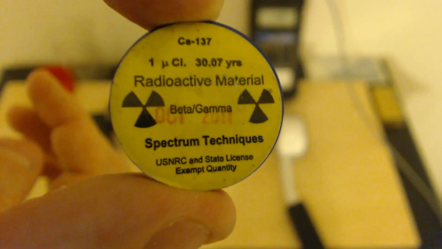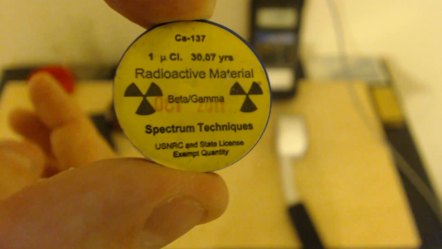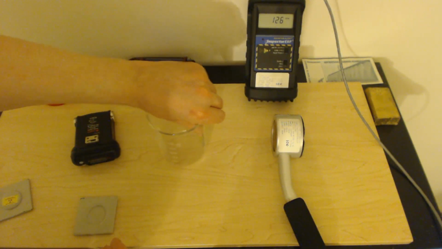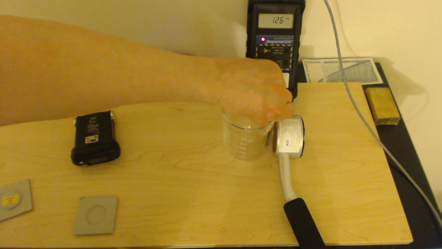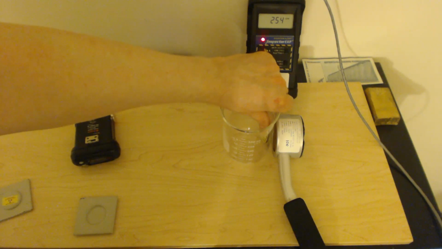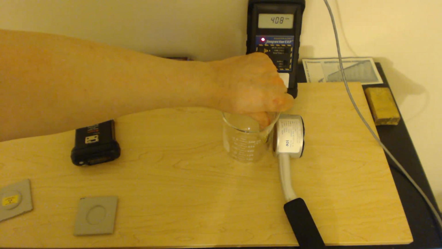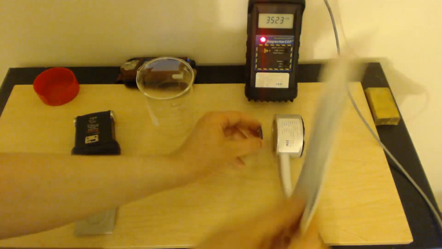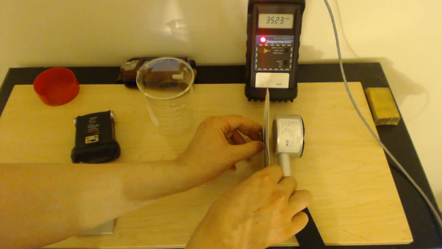Come on, focus. There it goes. Cesium-137. This produces beta and gamma. But if we put it behind the borosilicate glass, we'll be mostly picking up gamma. See? And the gamma we pick up is much less than the beta it puts off. Right? But obviously, paper does nothing.